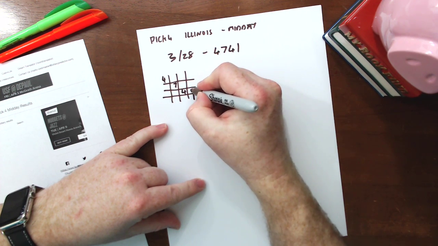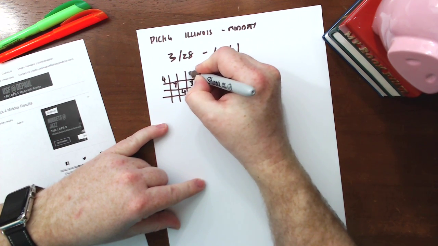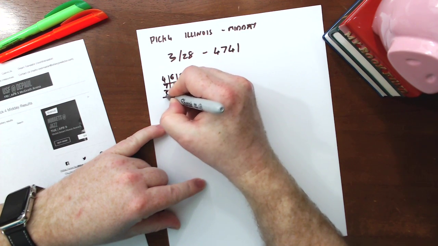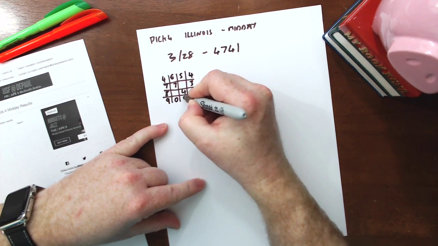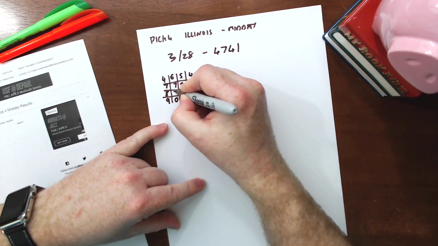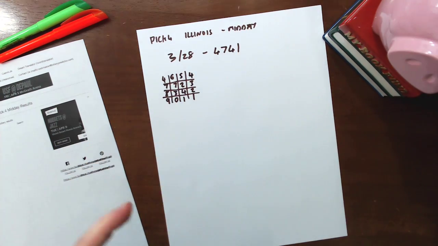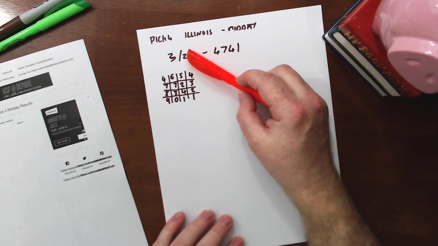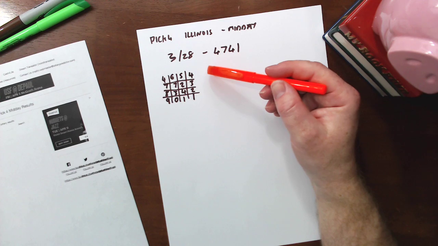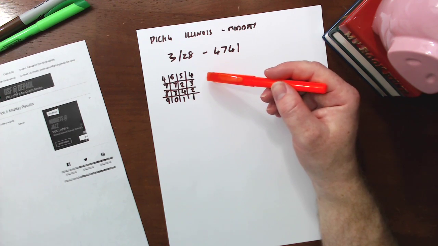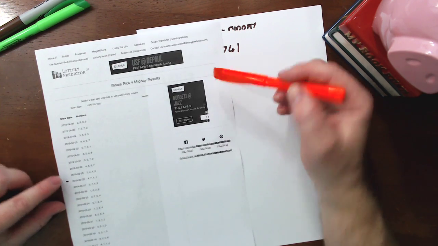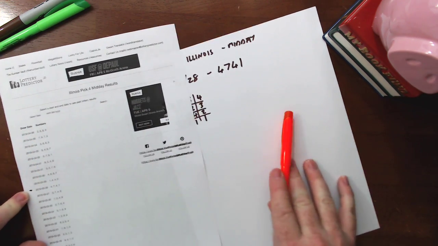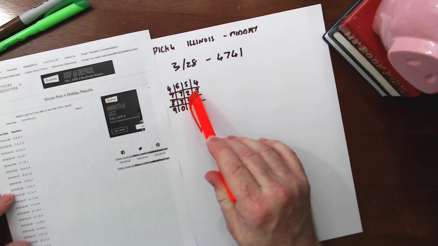So we'll go 1, 2, 3, 4, 5, 6, 7, 8, 9, 0, 1, 2, 3. So now I've got my rundown grid here. Now what I'll do is, starting on the 28th, I'll look at all the results that came afterwards and test to see whether these results actually show up in the grid that I've just pointed out here.